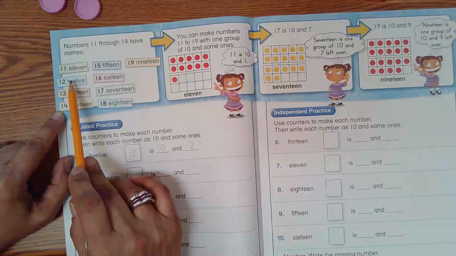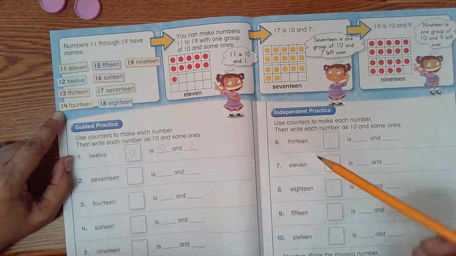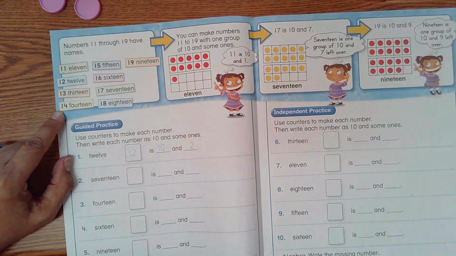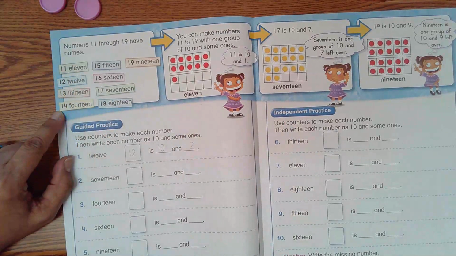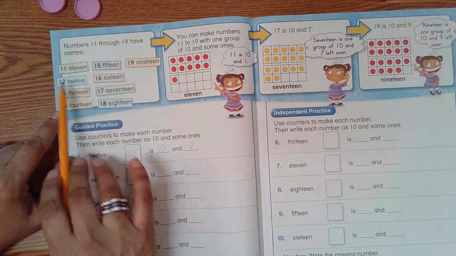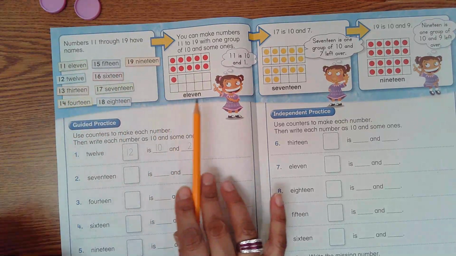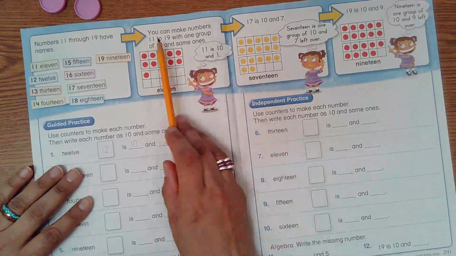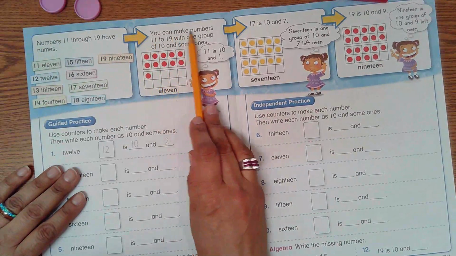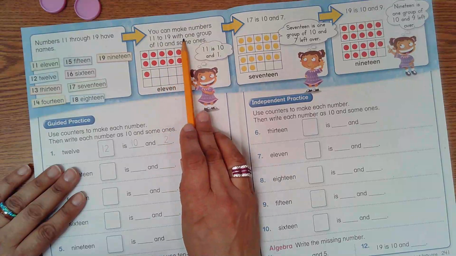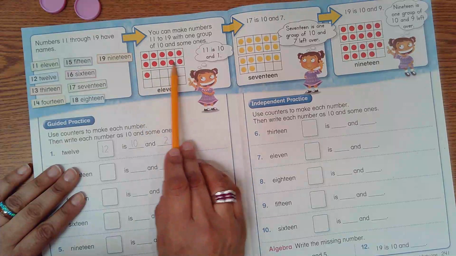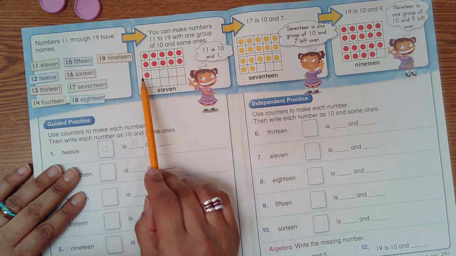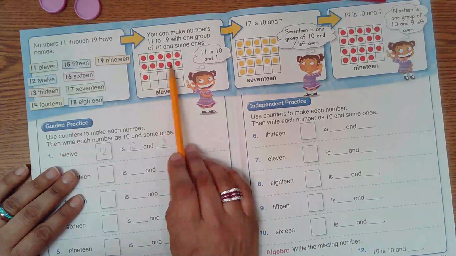So we need to pay attention to the way we write it, because we're gonna need it in the next activity, where we have the numbers and we need to use the words that we learned. So try to memorize it if you can. All right, you can make numbers 11 to 19 with one group of 10 and some ones. So that's when we have one 10 frame, and for the leftovers we use the second 10 frame.